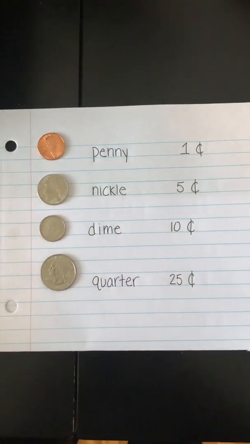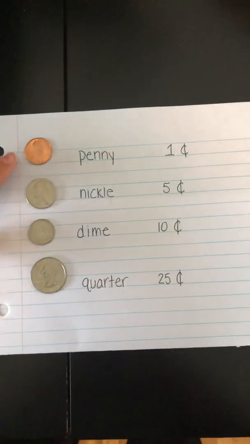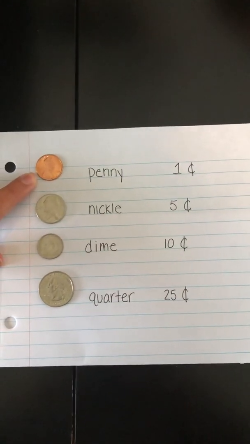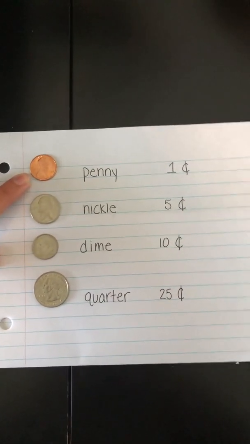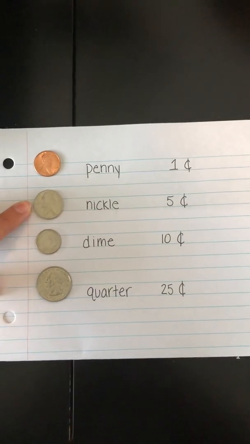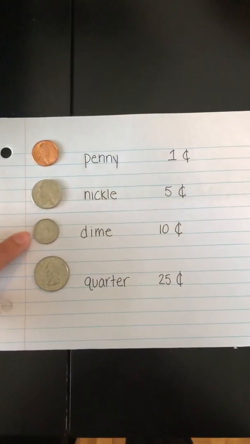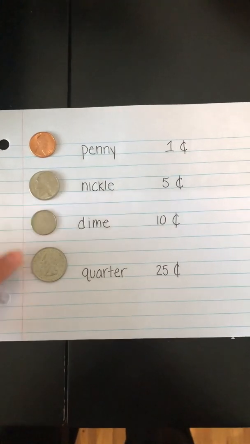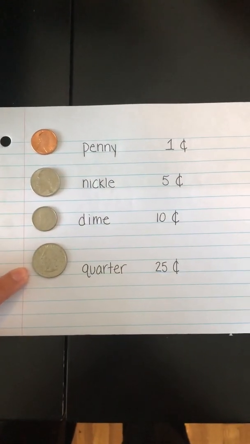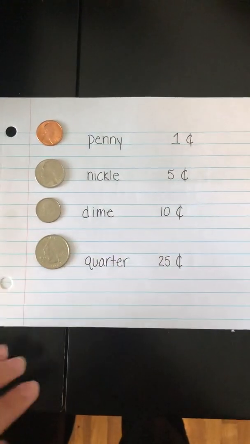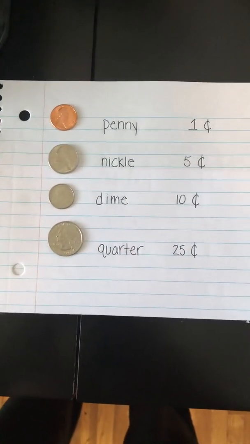Yesterday was a quick introduction into money. As you can see, we have our penny, which its worth and value is 1 cent. We have our nickel, which its value is 5 cents. Our dime, the value is 10 cents. And our quarter, which its value is 25 cents. So since we already know that, let's move on to what we're doing today.